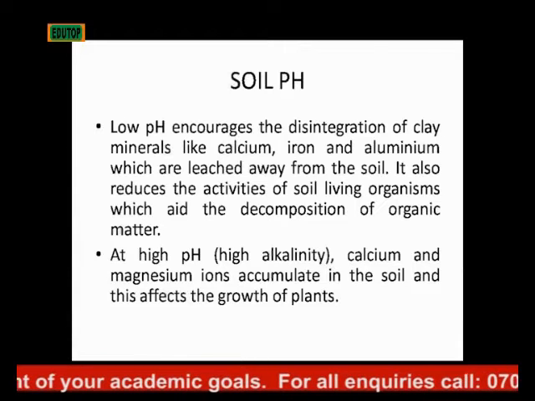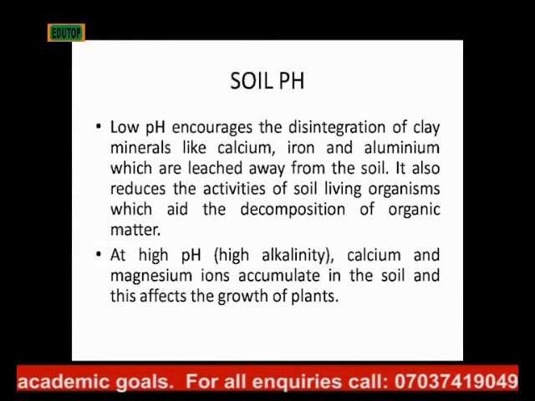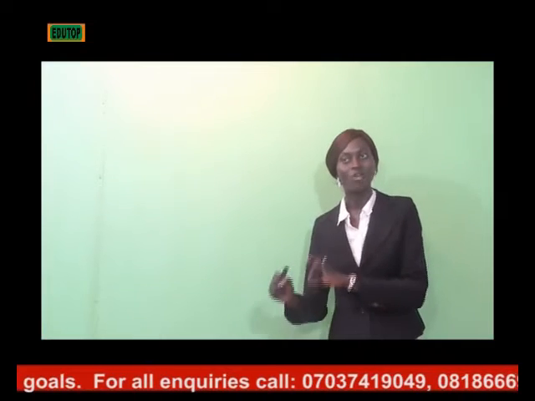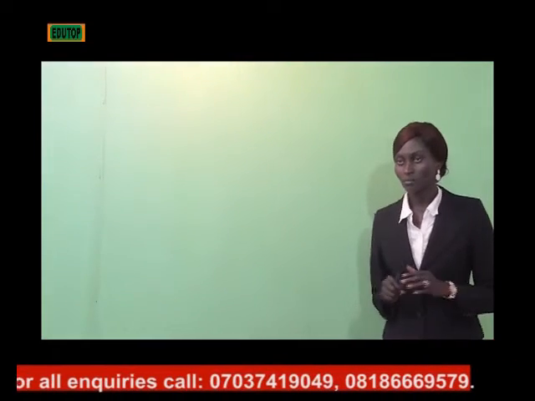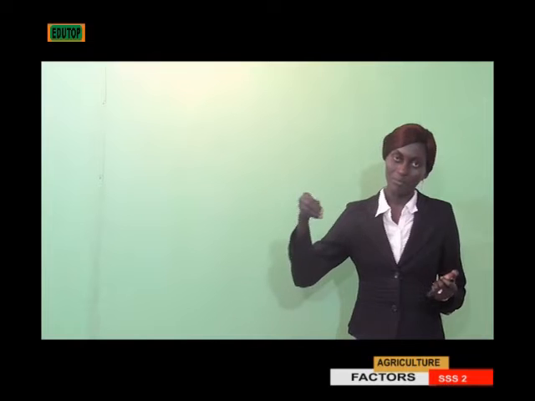Can you see that? So low pH takes away calcium, iron, and aluminium from the soil. Leaching these elements, it's not as if they are washed away, but they go into the deeper part of the soil where the plant roots cannot get them. That is what leaching is about.